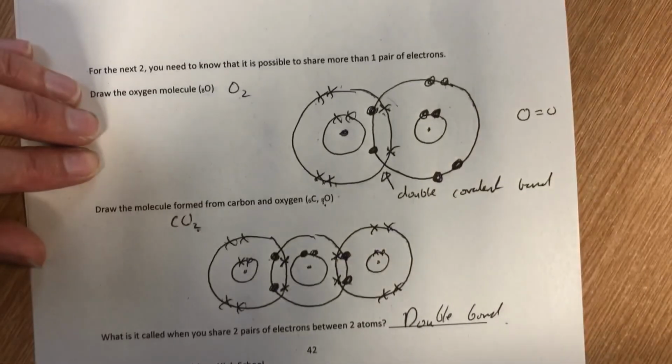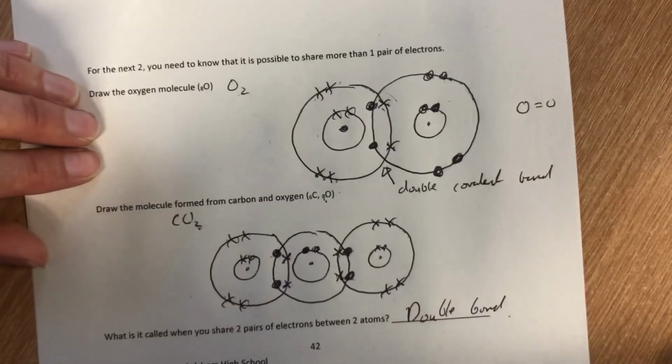Okay, and there's an introduction to covalent bonds. There's some more questions on the next page. You can do those on your own.